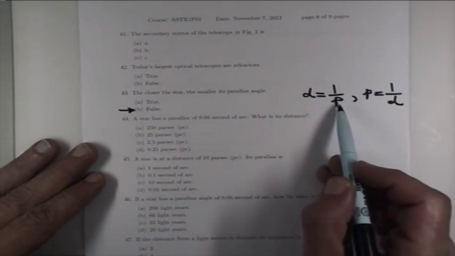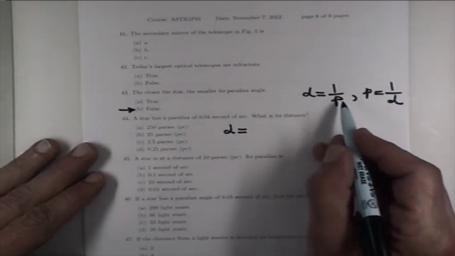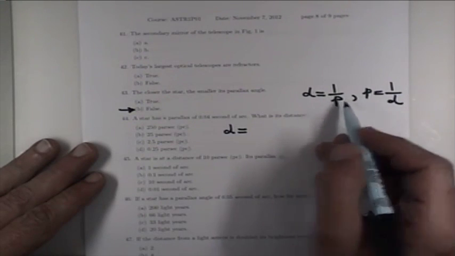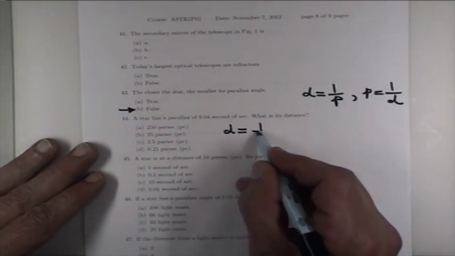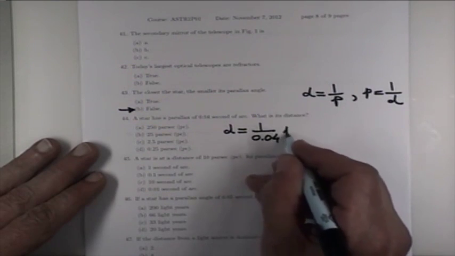Okay, a star has a parallax angle of 0.04 seconds of arc. What is its distance? So now we again need to use this relation here. The angle is given, we have to figure out the distance. So the distance is, because the angle is 0.04, I will get this many parsecs, right?